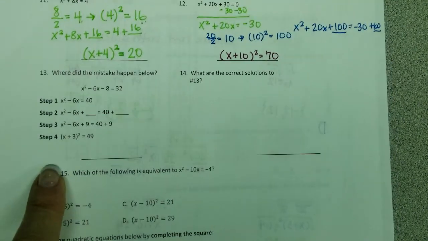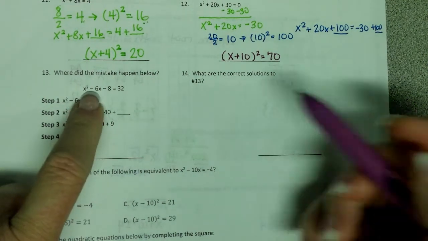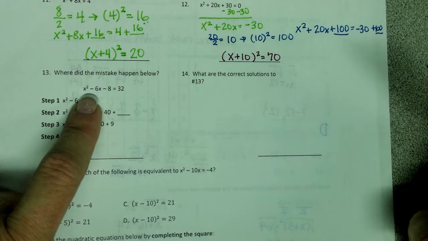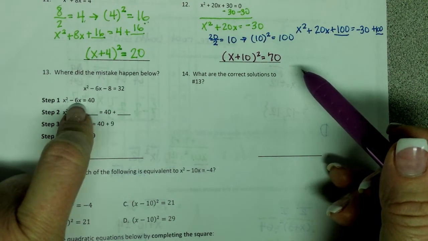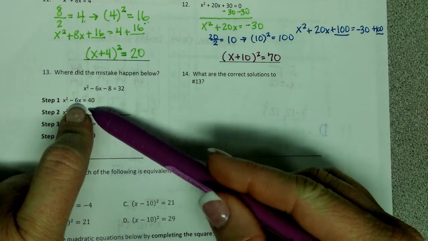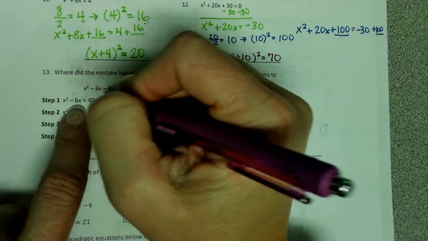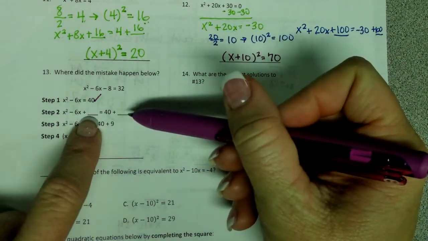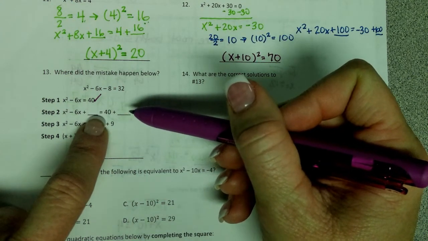So number 13 says, where did the mistake happen below? So when we're looking at this equation right here, the first thing that they would need to do is what? Add 8 to both sides. So would 32 plus 8 be 40? Yes, so this step is correct, right? So next they have to find the c value.